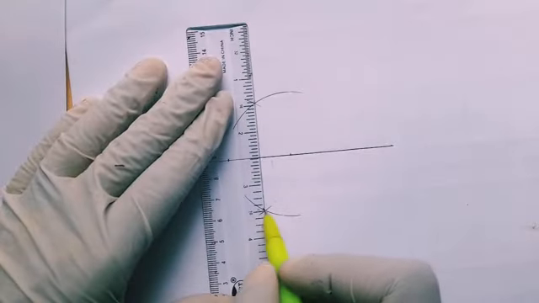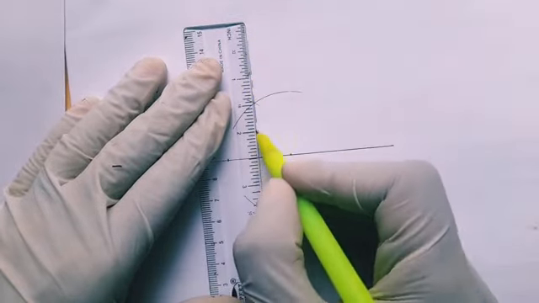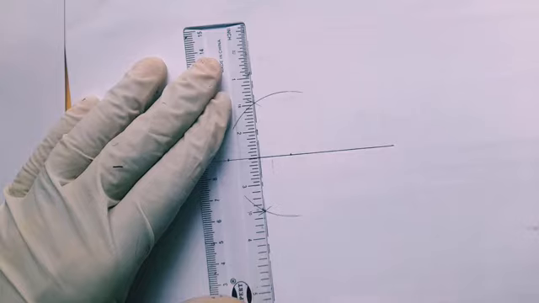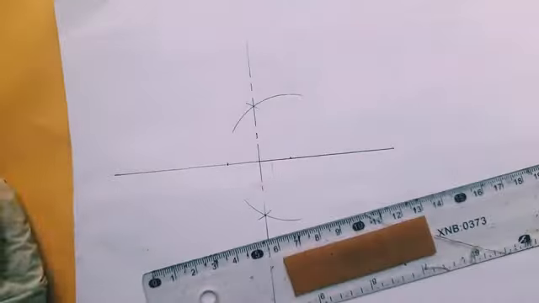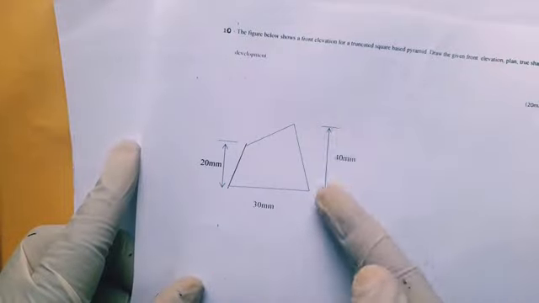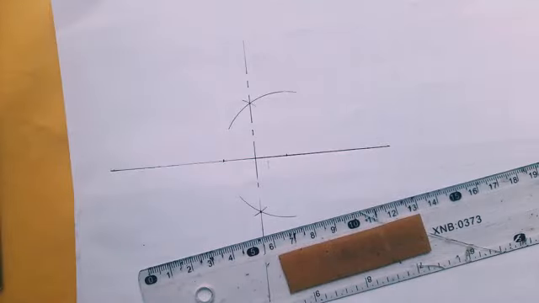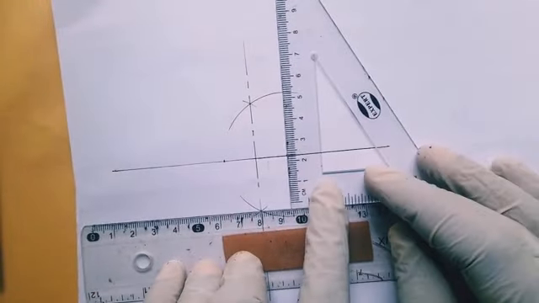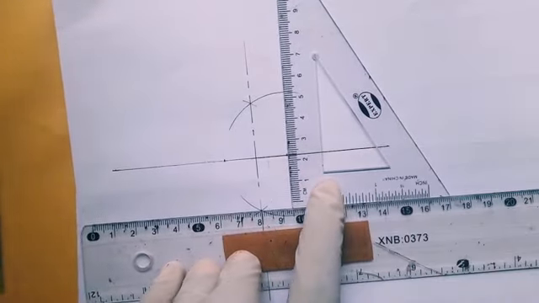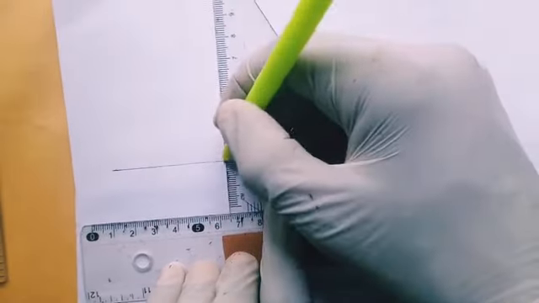This center line is going to guide us to get the vertex. Remember, in our question, we have not been given the height of the pyramid. It's just a truncated one on this side. Vertically is 40, and this other side where the truncation line meets. So we are going to have vertical lines at this end point, and then another vertical line here.